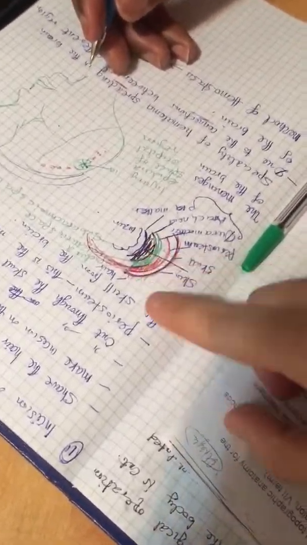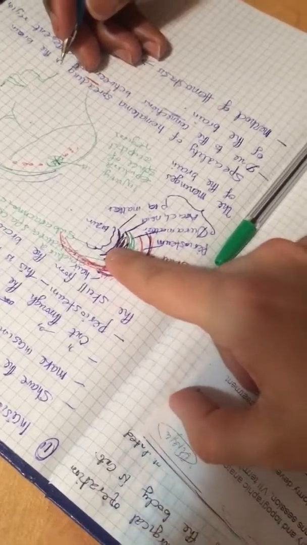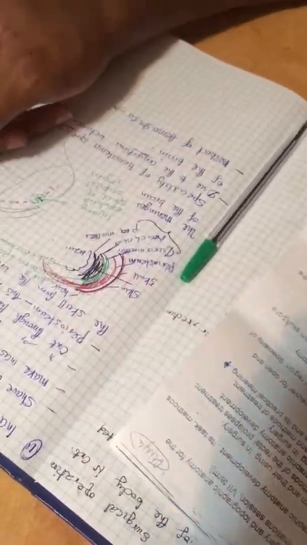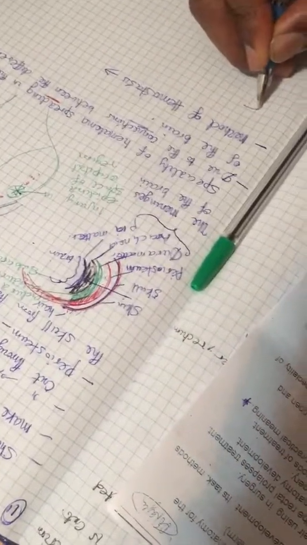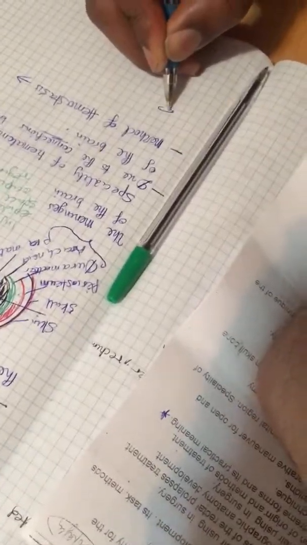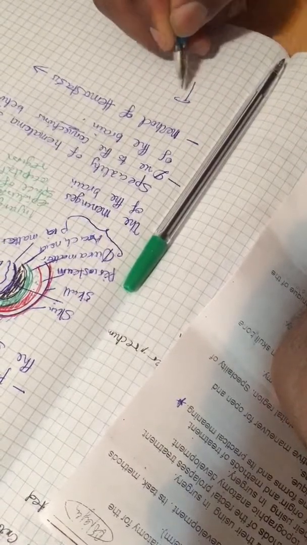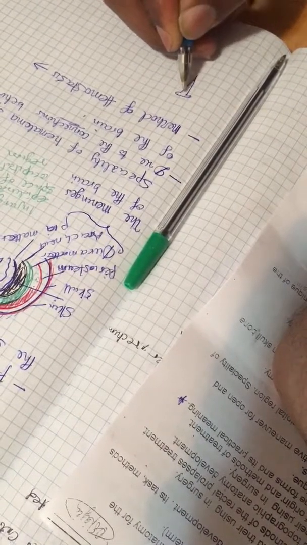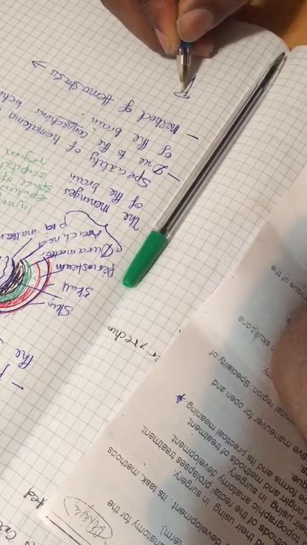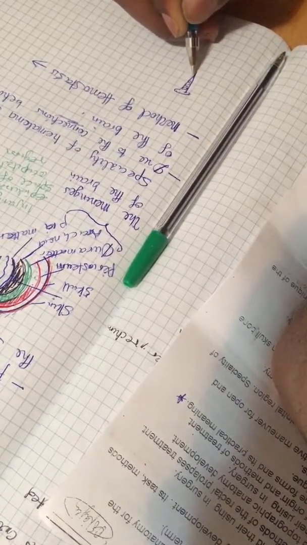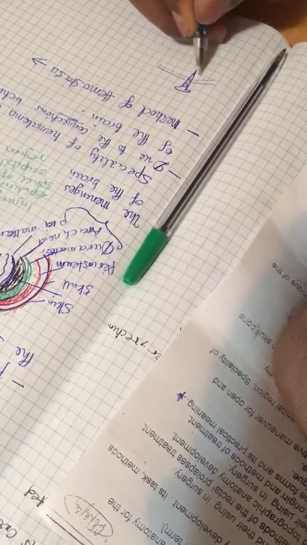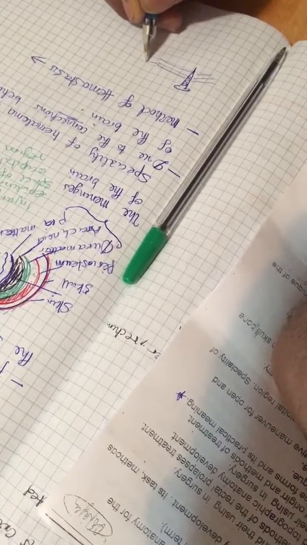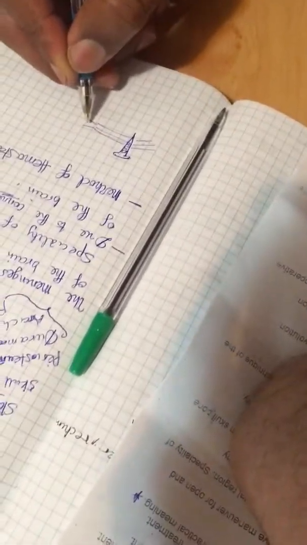But it cannot go, for example, in an epidural hematoma, you cannot go to the subarachnoid. If there is, let me say, a nail, if you put a nail like this, and here we have epidural, we have subarachnoid.